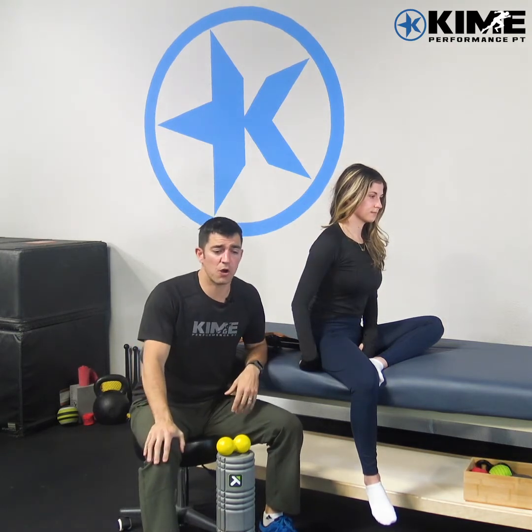So this is going to be our quick fix that we find addresses many of the shoulder issues. We first need to look at how well you rotate.